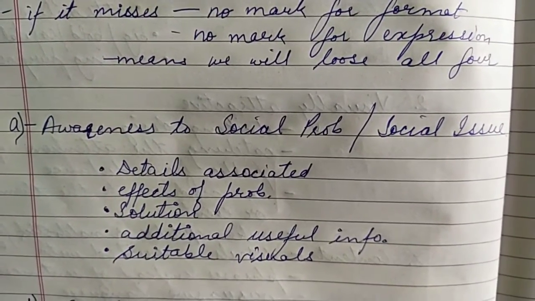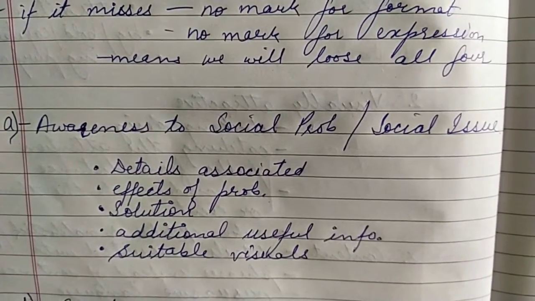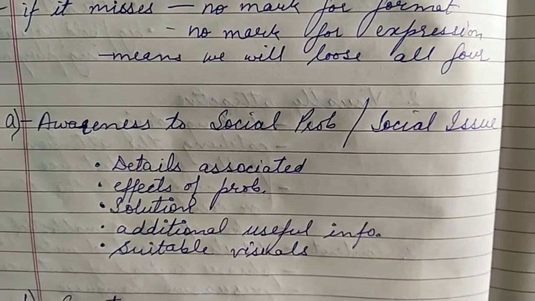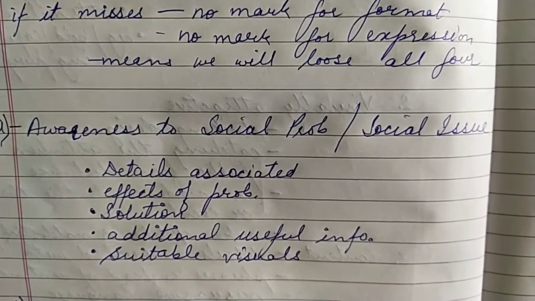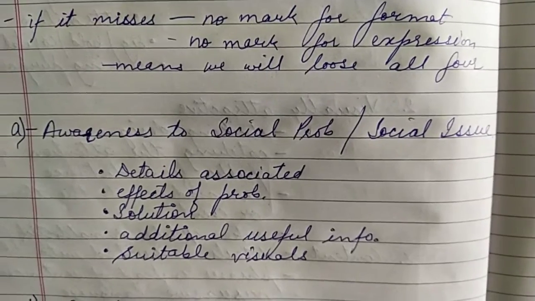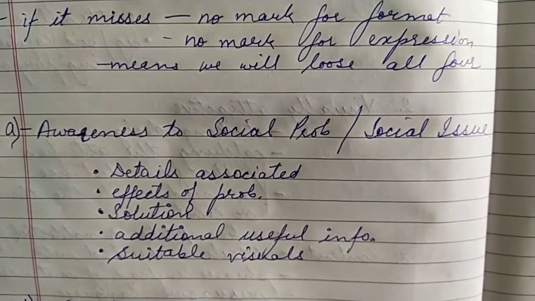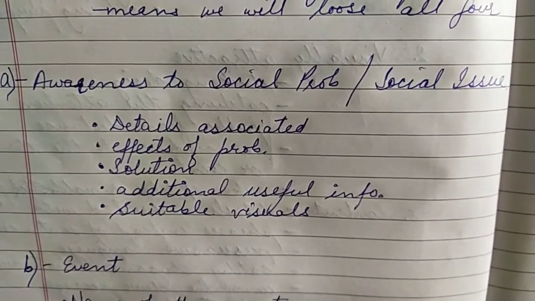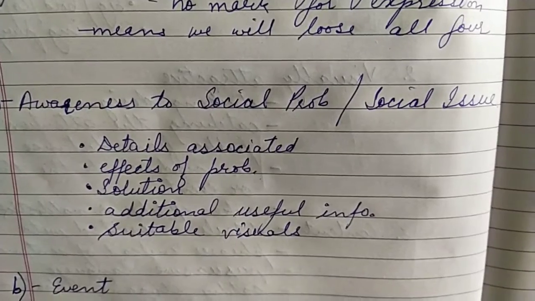Stay at your home, stay in your comfort zones, and other information we can put in here is how you can build up your immunity against coronavirus, the different yogas that are prescribed, the different kinds of diets that are prescribed. So this is how we can make an awareness poster against coronavirus.